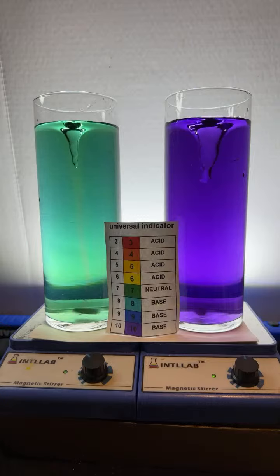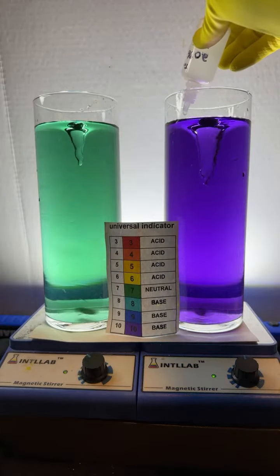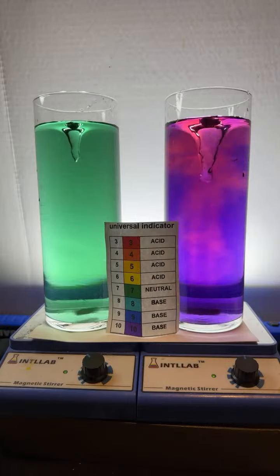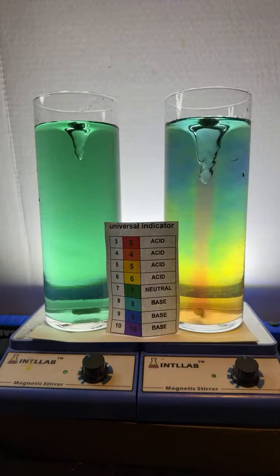I'm doing pretty good there, Simon. And I got your green. I got the green. Come on, baby. That's hard to get. All right, let's neutralize the base. I'm going to add some hydrochloric acid, the same acid that's found in your stomach, over here on the right. There goes 1 drop. See that red color? We got the whole rainbow, baby.